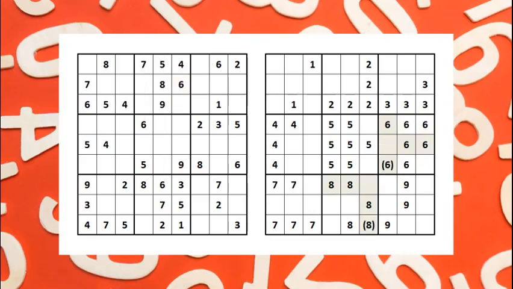Now we will look for almost the same shapes, but they are missing one number. Imagine that we know the position for number 6 in block 7, then we would have another letter T shape for the number 6. Imagine that we know the position for number 8 in block 9, then we would have a corner shape for the numbers 8.